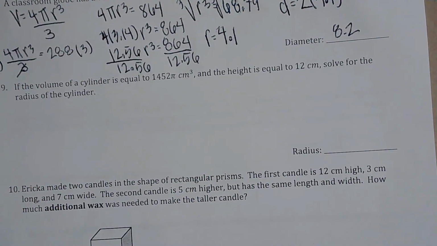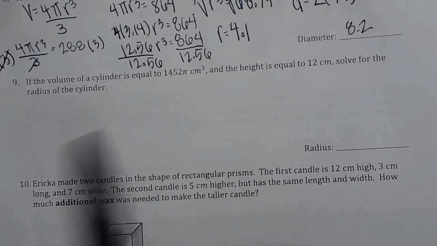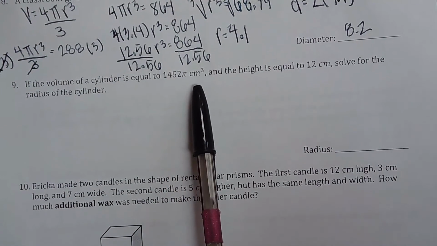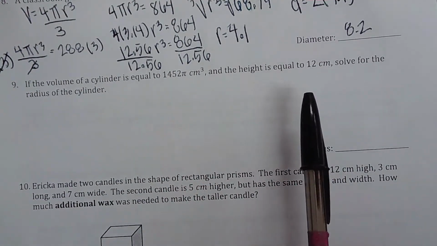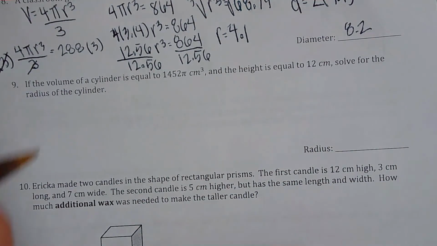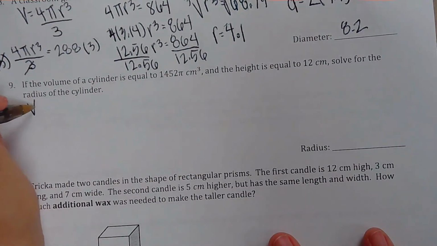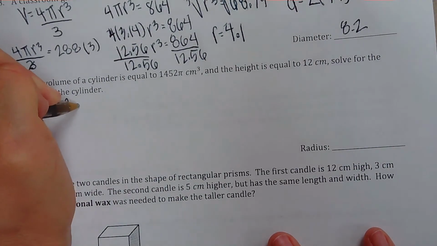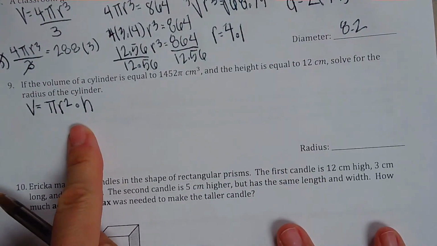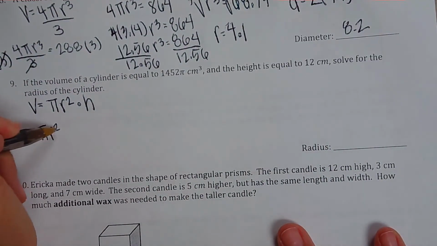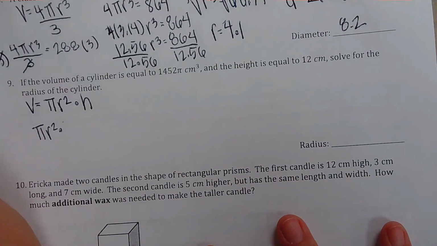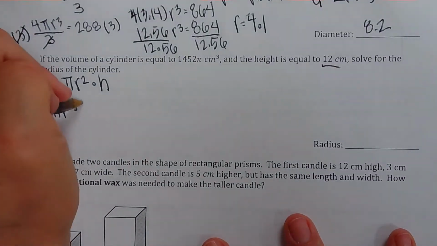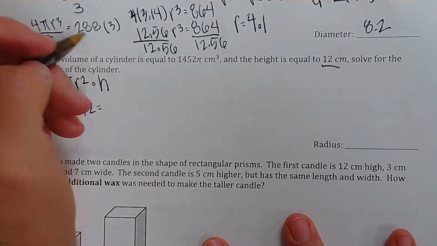Okay, moving right along. If the volume of a cylinder is equal to 452 pi centimeters cubed and the height is equal to 12 centimeters, solve for the radius of the cylinder. So I'm going to write the formula for the volume of a cylinder. Well, its base is a circle, so pi r squared, and then times the height. So I'm going to do pi r squared times, remember they give us the height here, they tell us it's 12. So times 12 and set it equal to the volume.